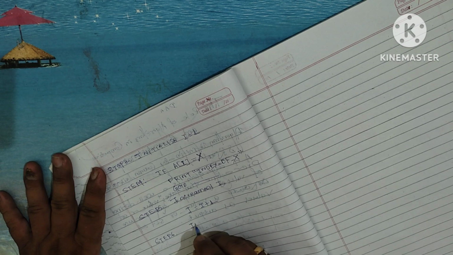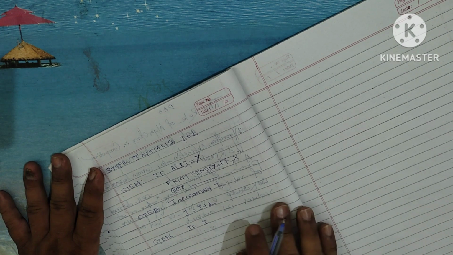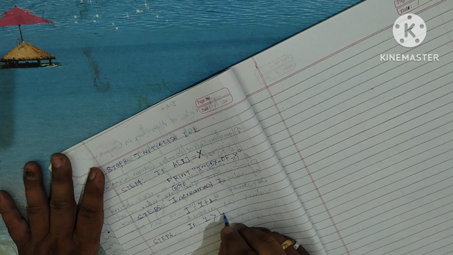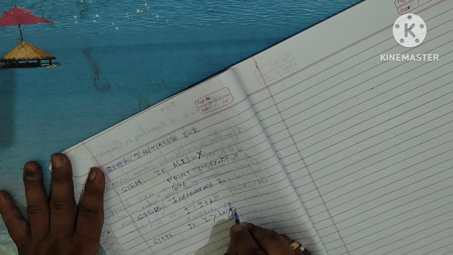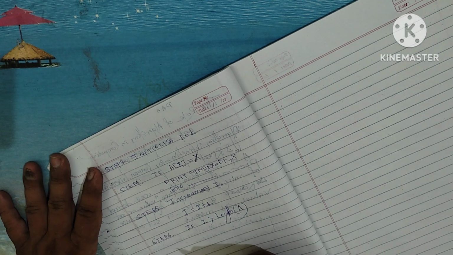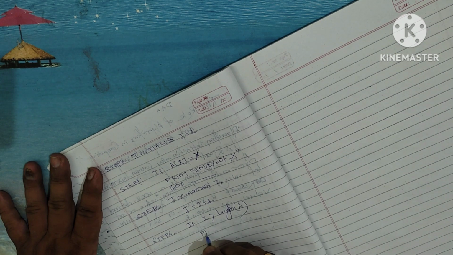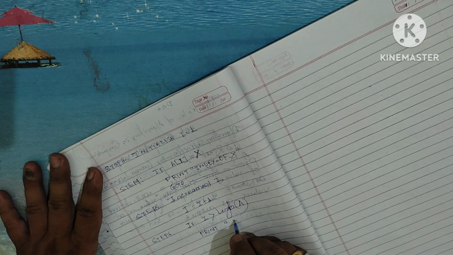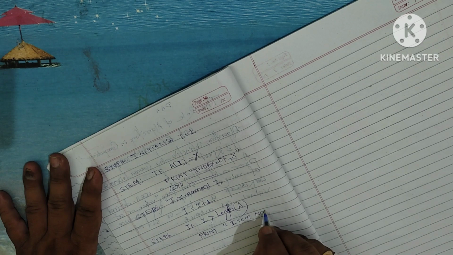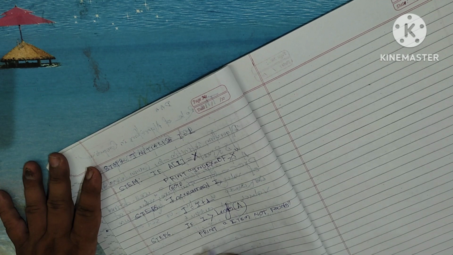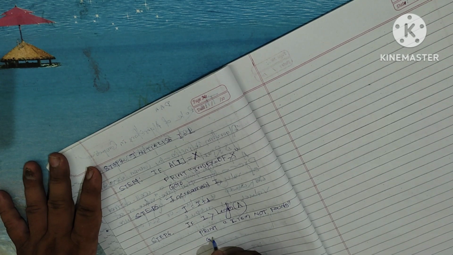You are writing here if I is greater than the length of array A, so what you have to do? I'll write here print element or item not found, and I'll write go to statement for that.